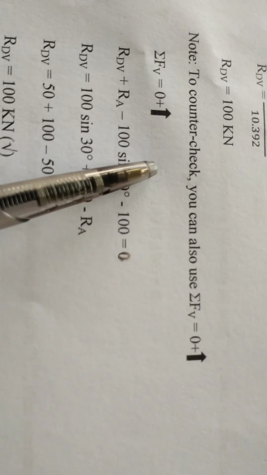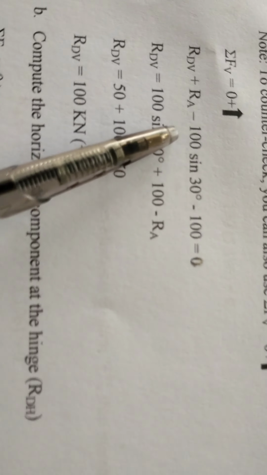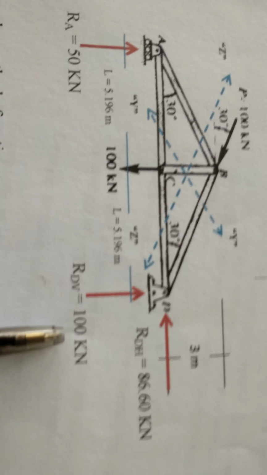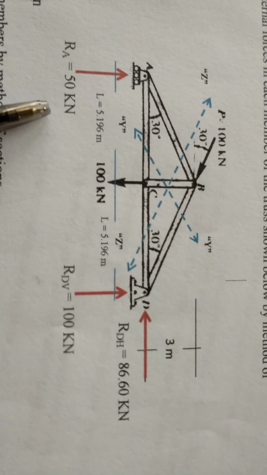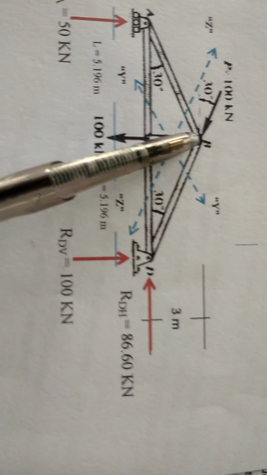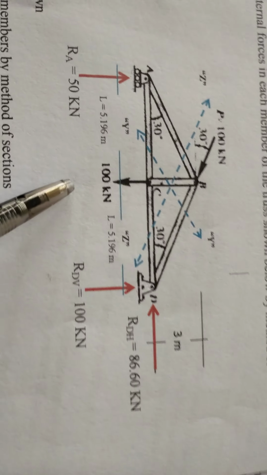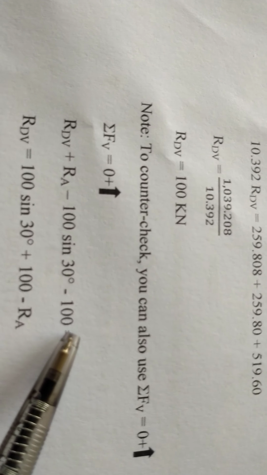So if you're going to counter check the value of RDV, since that is the unknown item, we have RDV plus RA minus 100 sine of 30 degrees minus 100, that will give you 100 kilonewtons. So it's correct.